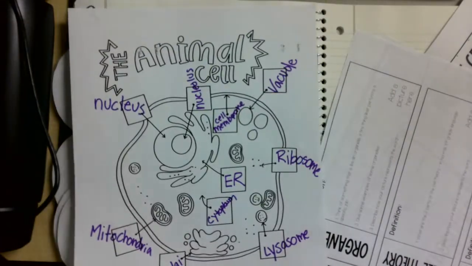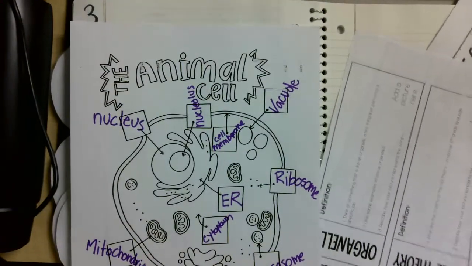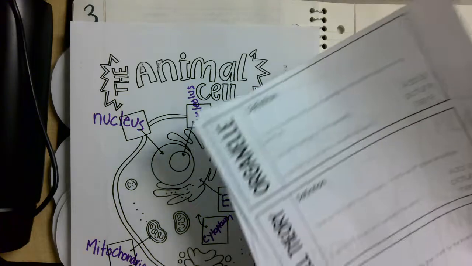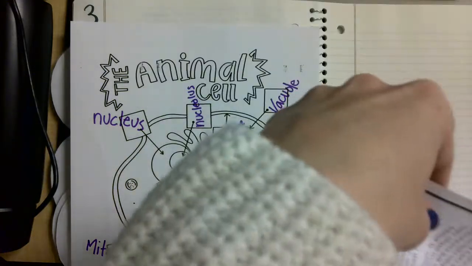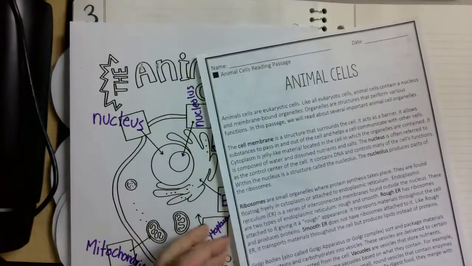Okay, so for pages 3 and 4, you're going to need a couple different things. So we're starting on page 3. You're going to need the diagram that we filled in during our in-class activity. And then for page 4, you're going to need these 3 papers. You're not going to need all of them, but we're going to need parts of them.